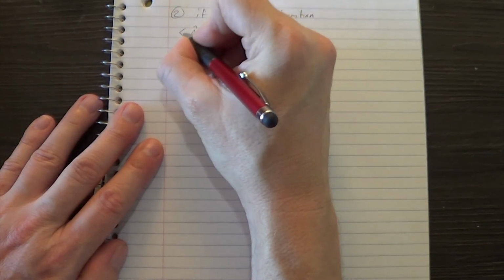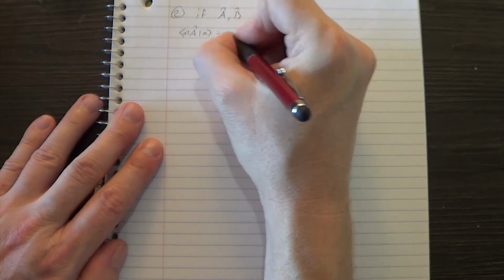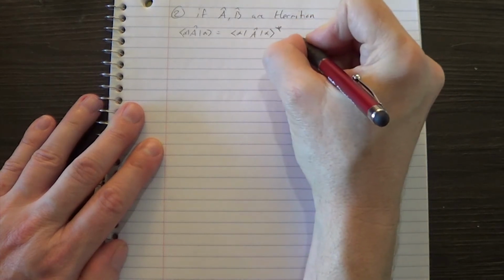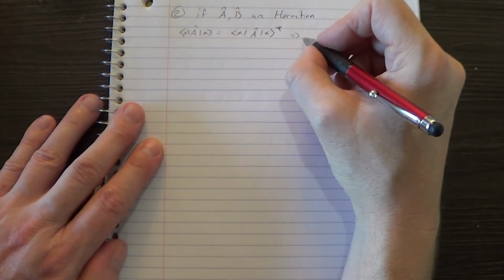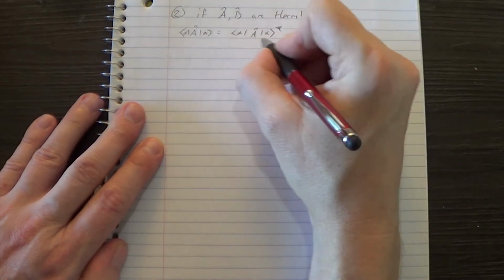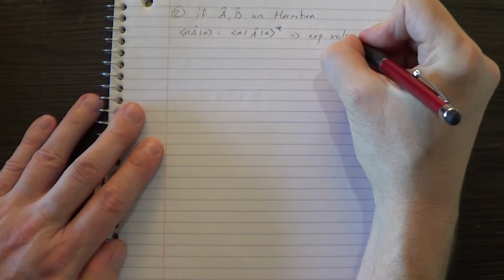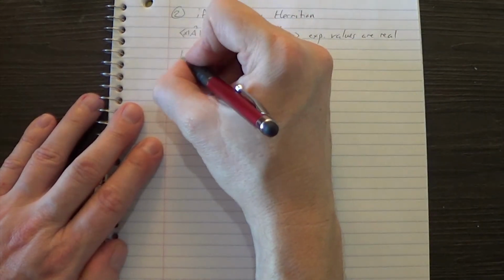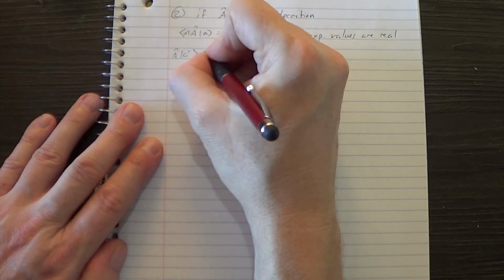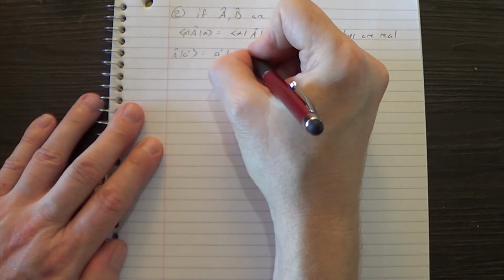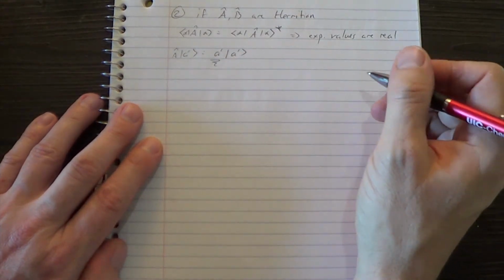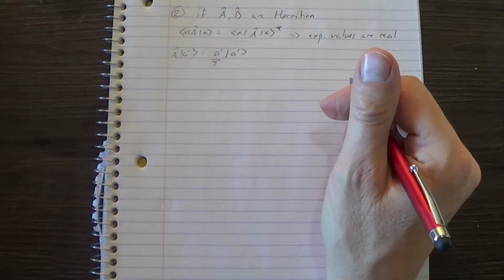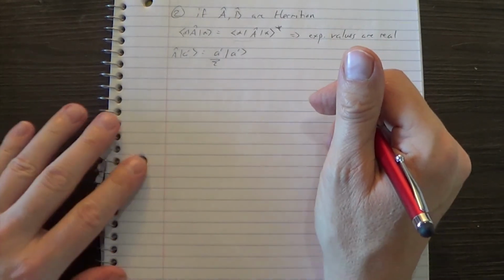What that means is that alpha is equal to its own complex conjugate, and therefore the expectation, remember this is an expectation value. The expectation values, remember that this is the expectation value, the eigenvalue. It becomes an expectation value when it's calculated this way. Everything is real. Okay, so that's kind of important.